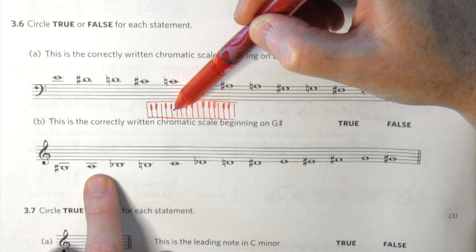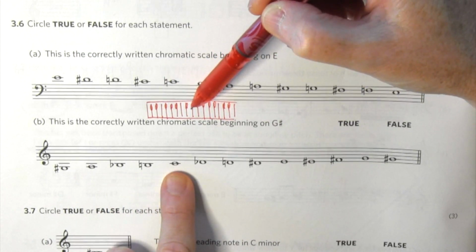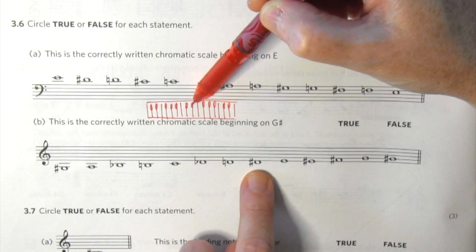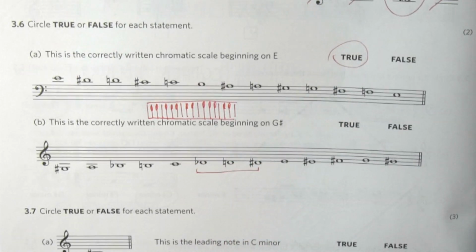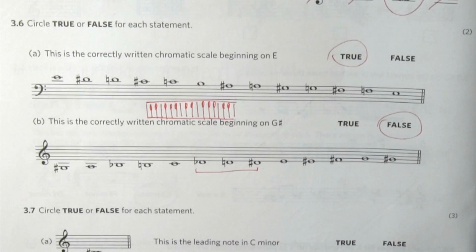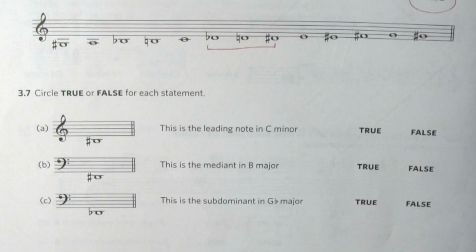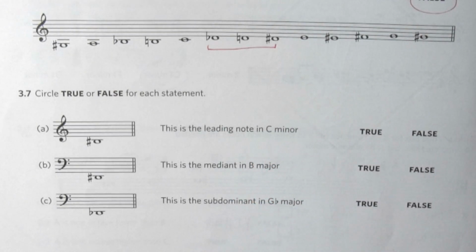Next one. So sharp, La, B flat, B natural, Do, Re flat, yes, Re, Re sharp. Here it is. We cannot have 3 notes of the same name. So false. Don't ask me why, it's a rule, we just don't do it. Question 7. We need to circle true or false for each statement regarding the degrees of the scale.